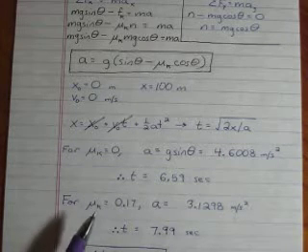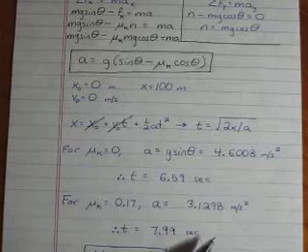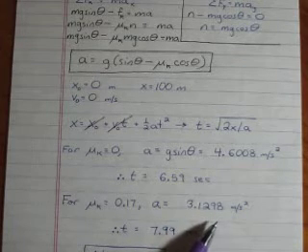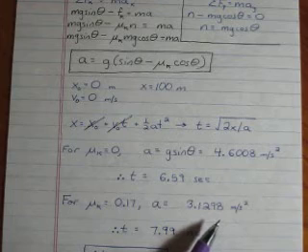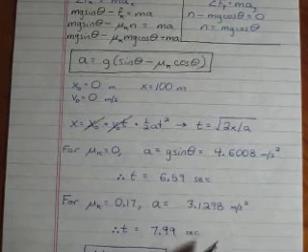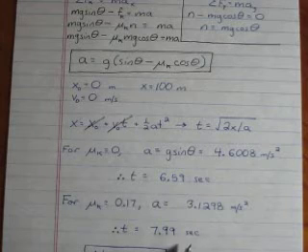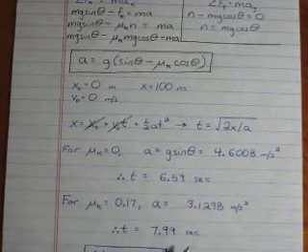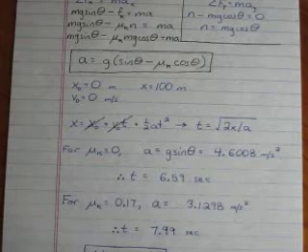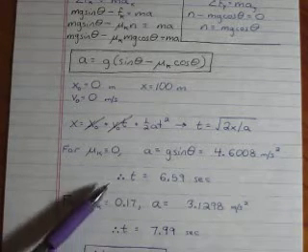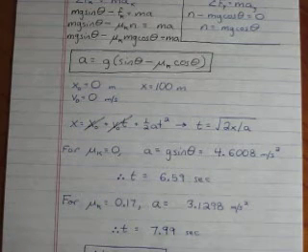However, if mu sub k is 0.17, we get an acceleration of 3.1298 meters per second squared. That's going to increase the time because the skier will go at a slower rate. So time is 7.99 seconds. The question asked, how much longer does it take? So the difference between those two times, 1.4 seconds longer due to friction.